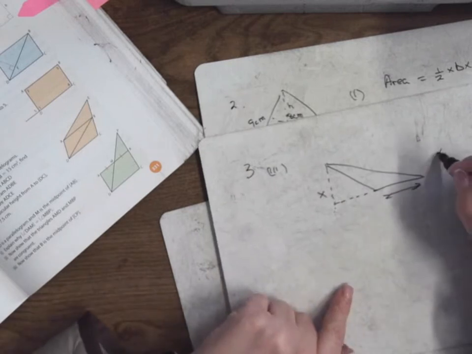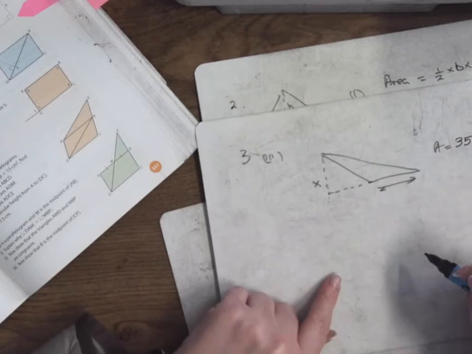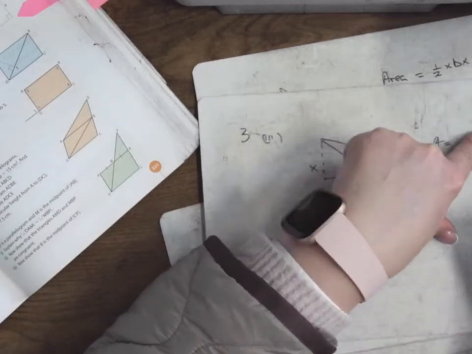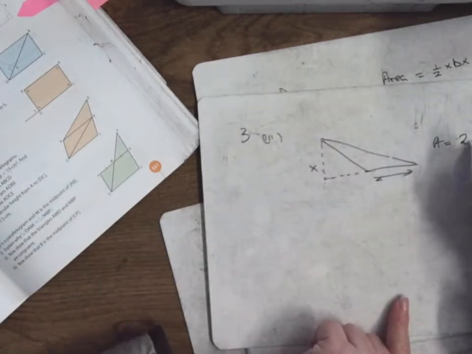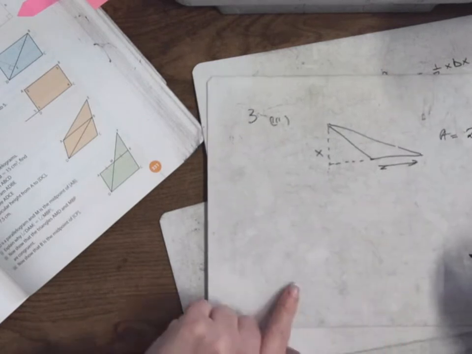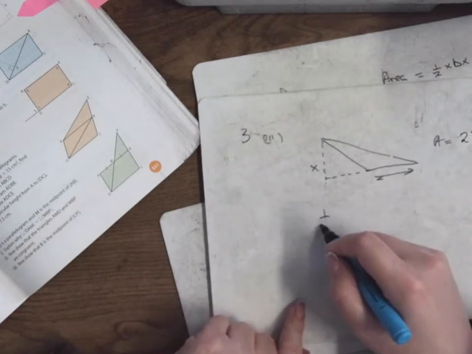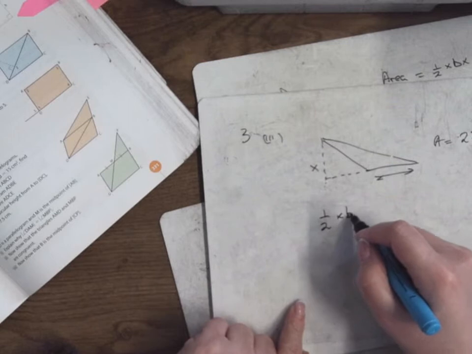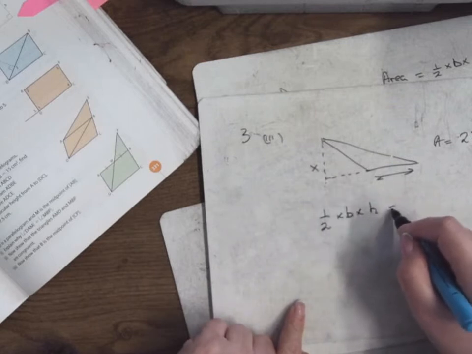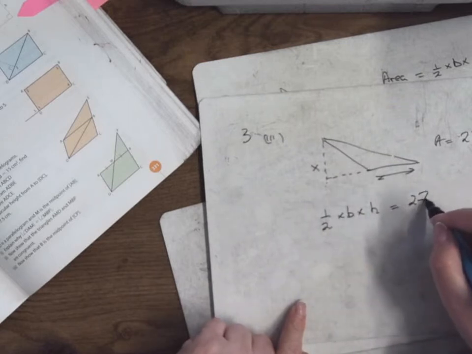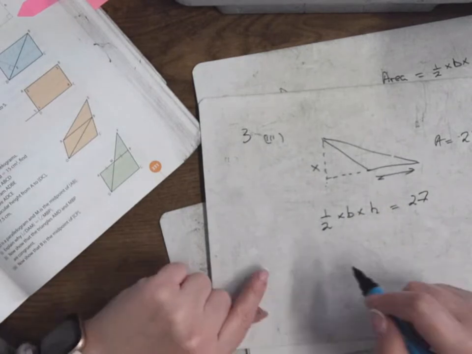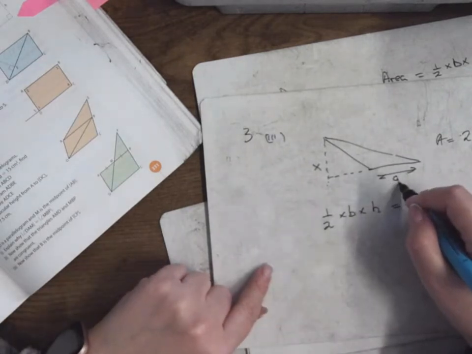They told me the area is 35. Oh sorry, that's the middle one. The area of part 3 is 27. So I know if I go a half multiply by the base multiply by the height, I know the answer is going to be 27 because they told me. They told me the base was 9.